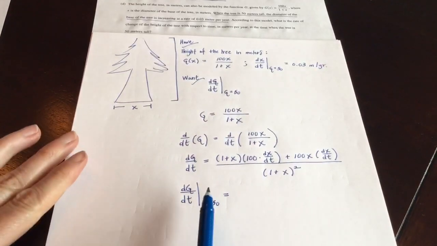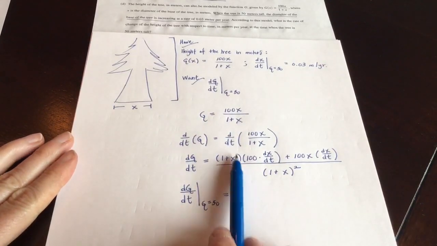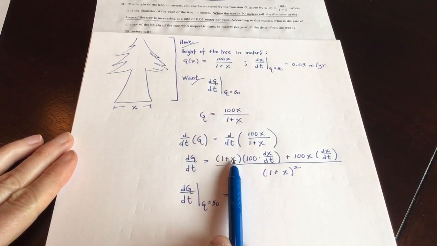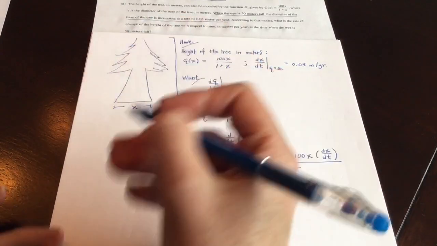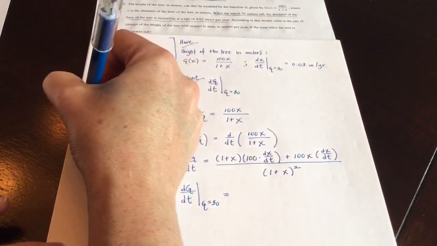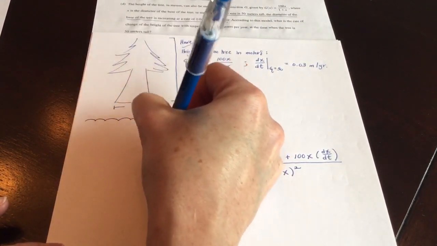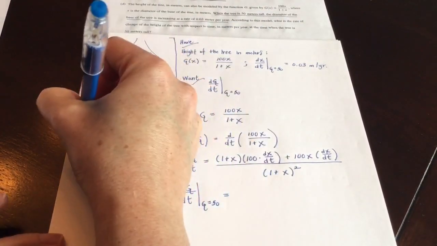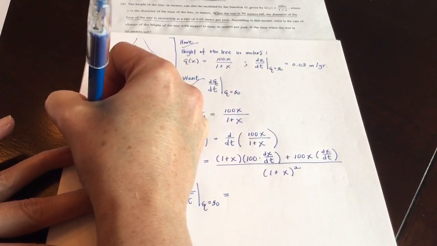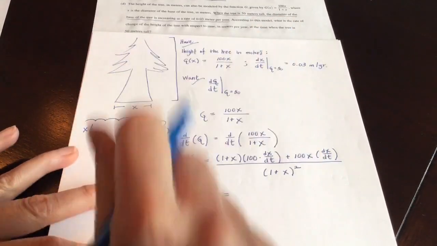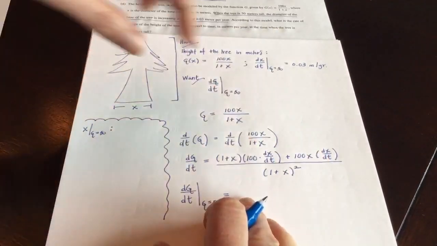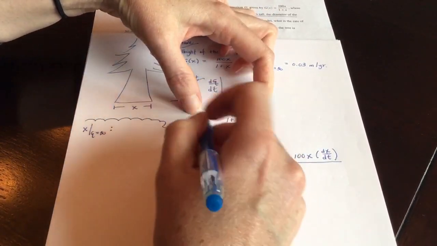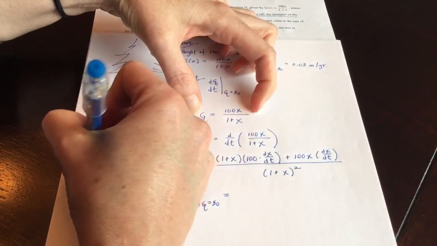If we're figuring this out at the moment when g is 50, we're going to need to figure out what x is when g is 50. So I'll do that kind of over here. To find that, I would just go here and put 50 here and then solve for x.